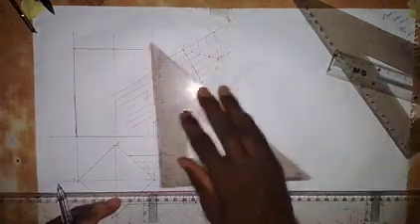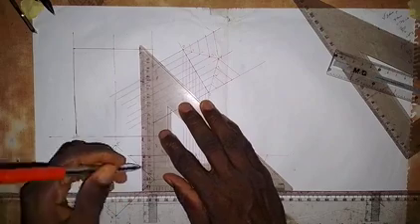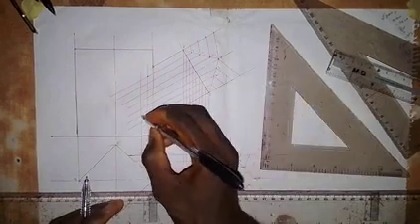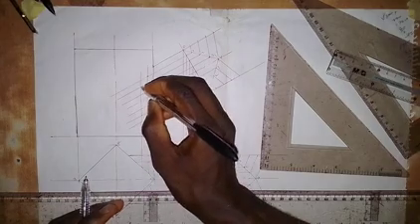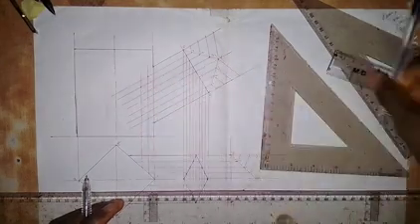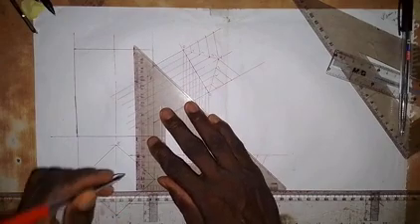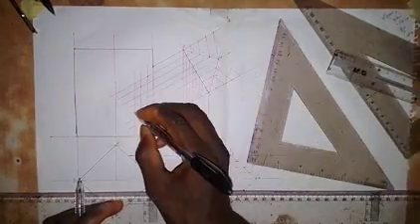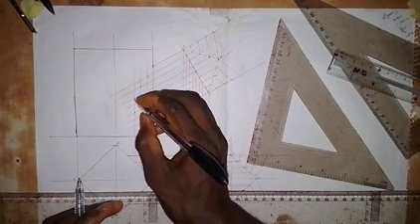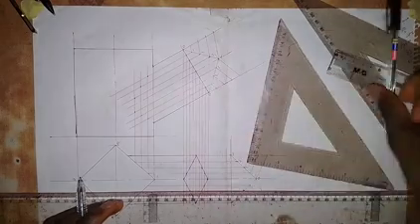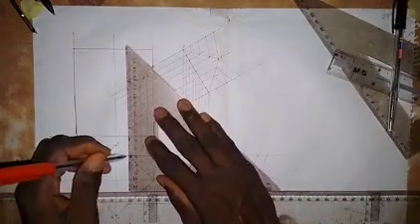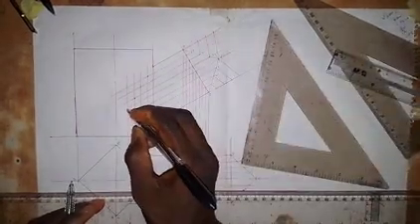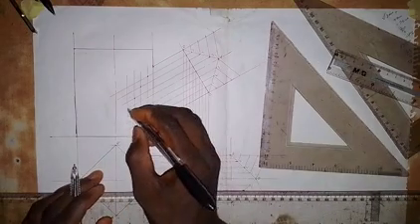Then for 2, we have this point. So we draw a vertical line from here, intersecting line 2 at this point, and it also intersects it here at this point. Then for 3, we draw a vertical line from here, intersecting 3 at this point, and it also intersects 3 at this point here. So lastly, we have this point. So we draw a vertical line from here. It intersects 4. This is 4. So it intersects 4 at this point.